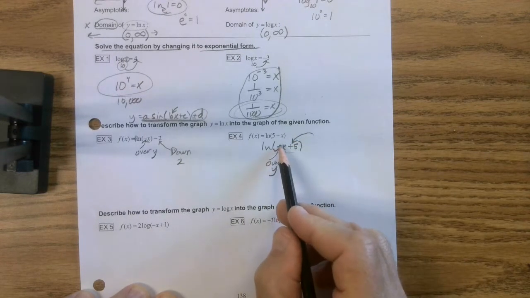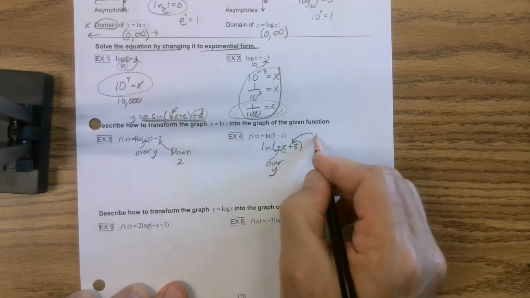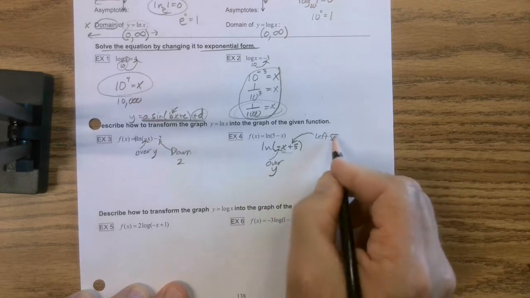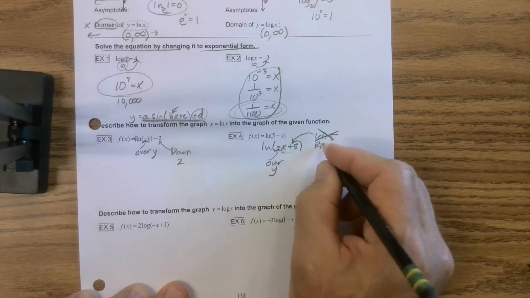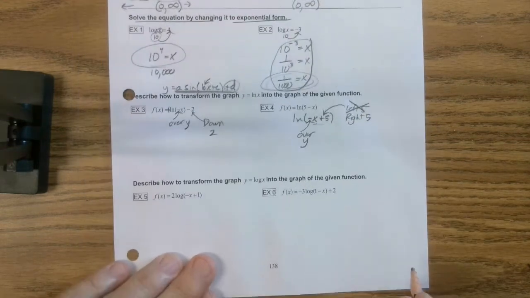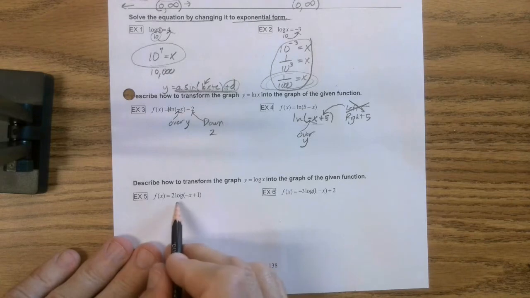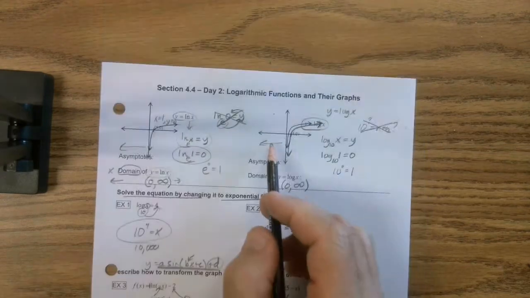If this negative wasn't there, that plus would tell us left 5. But because it is there, this plus would now go right 5. All right, let's go on to this one. So this is just a log, we know what the drawing looks like basically from up here.